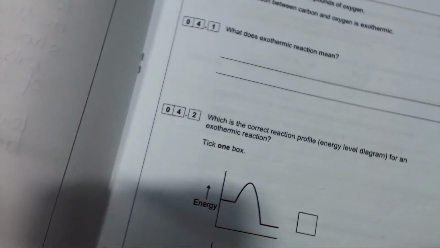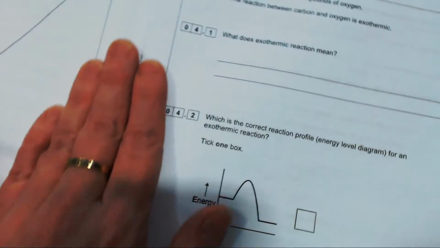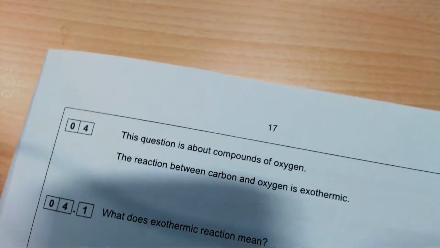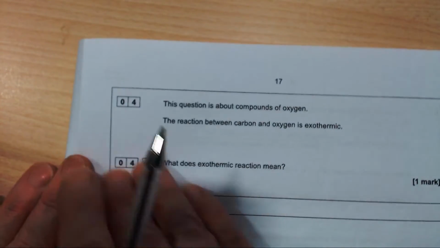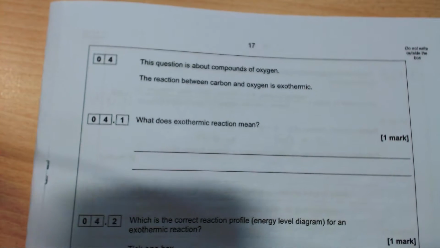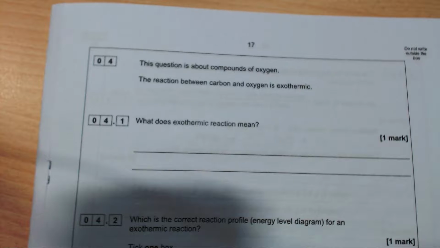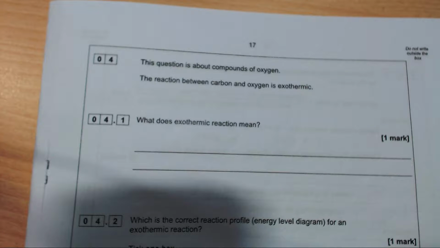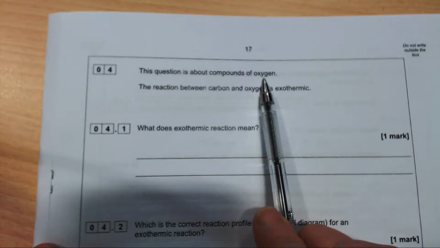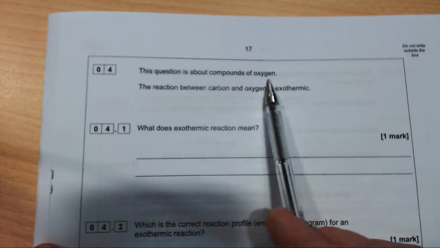So let's move over to question 4. This is already halfway through the paper. And this is the last of the lower ability questions. The first half of the paper have all been low demand questions. This is the last of the low demand questions before we move on to the standard demands, which are the ones that are found on higher tier as well. Okay, so question 4. It says this question is about compounds of oxygen.